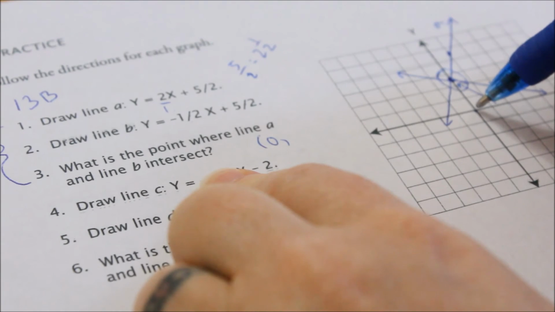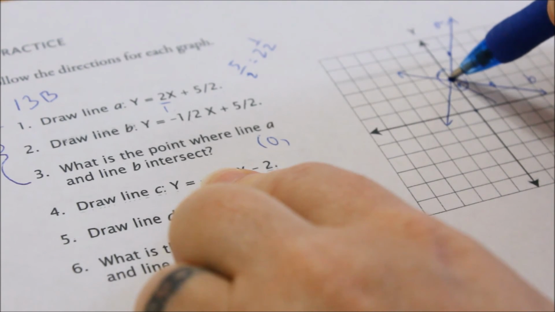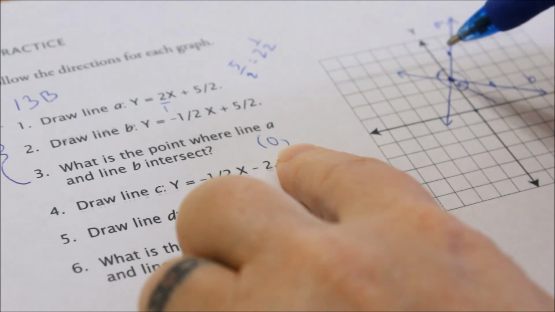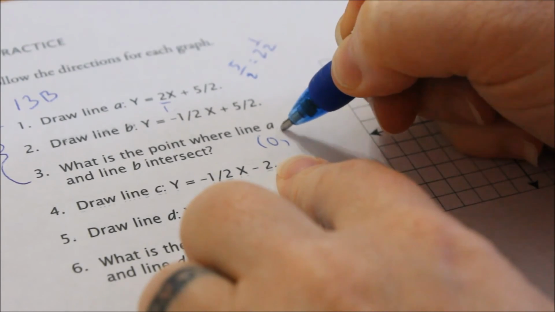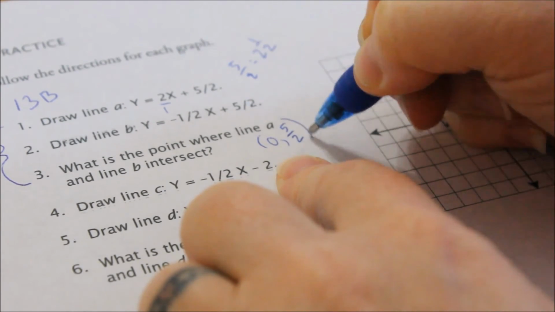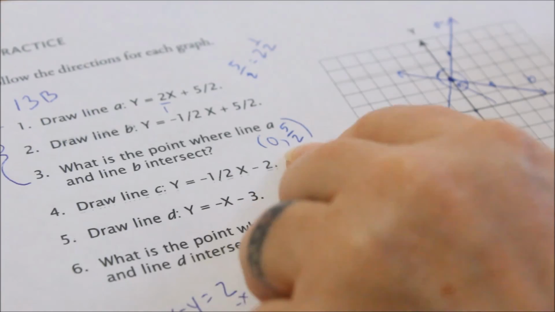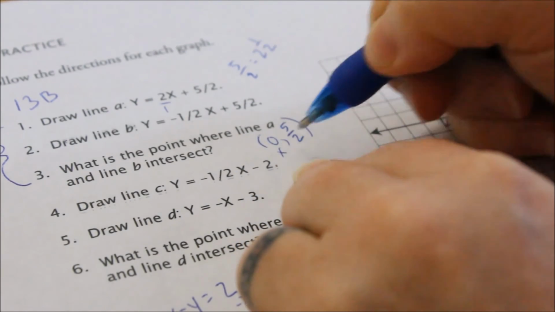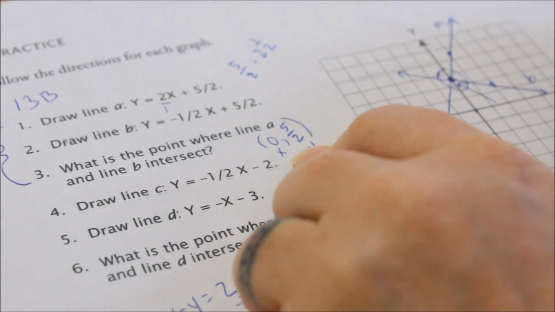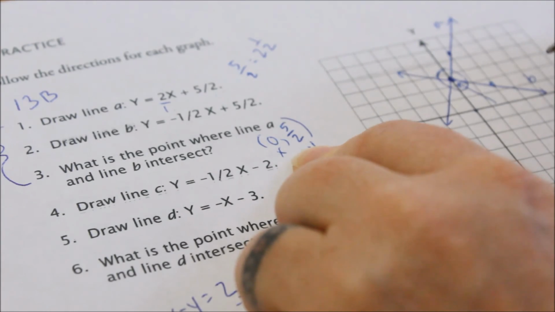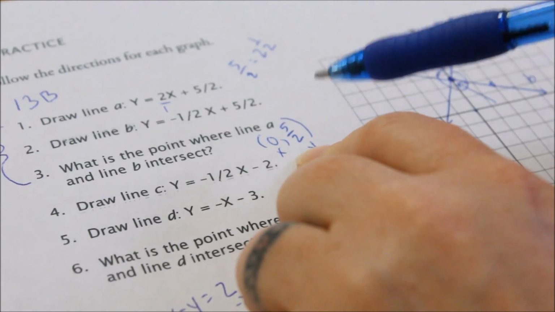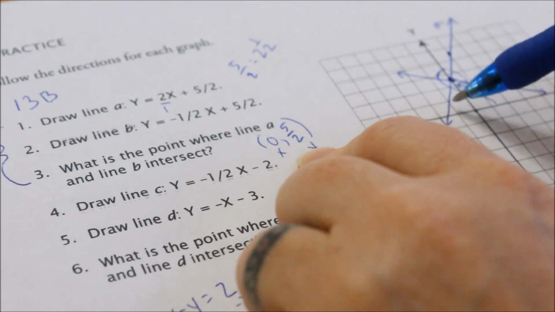We didn't go anywhere in the x direction, then we went up 2 1/2. So you can either write (0, 2 1/2) or (0, 5 halves). 5 halves is the same thing as 2 1/2. That is your x value and that is your y value for where these lines intersect, and it is the solution for x and y by graphing.